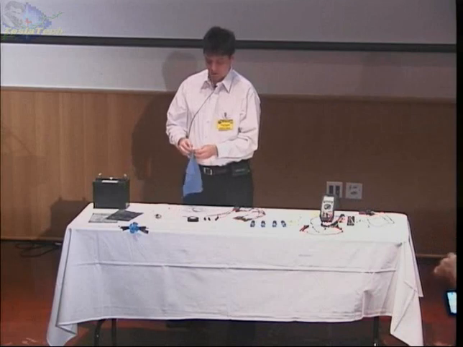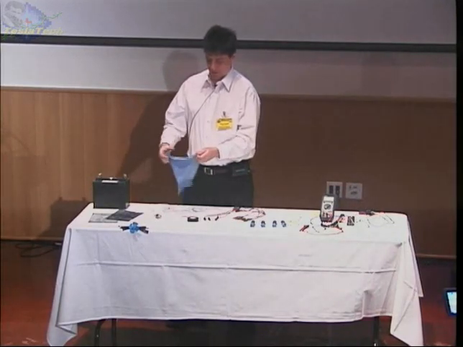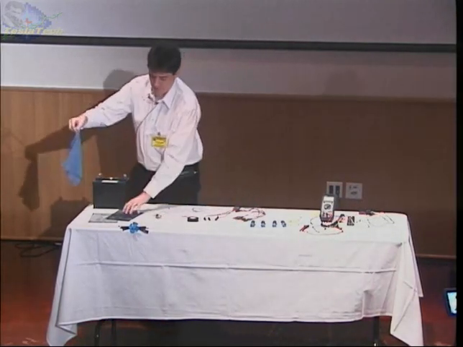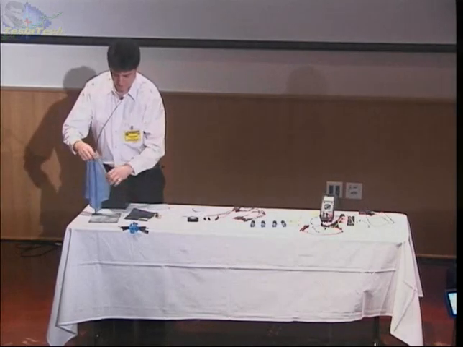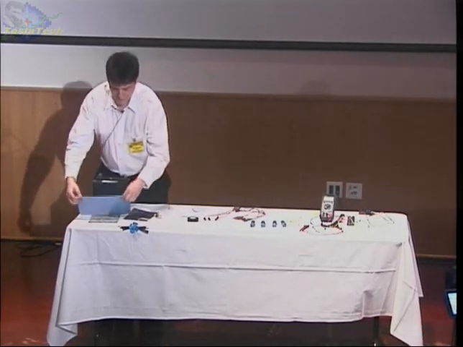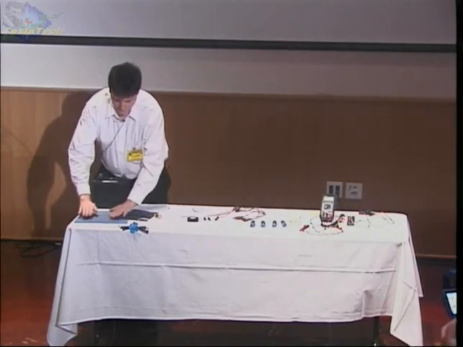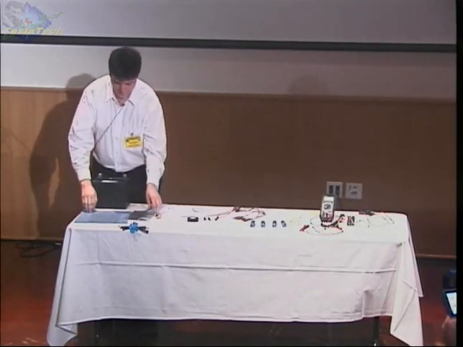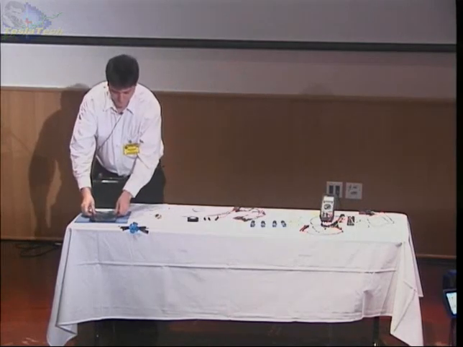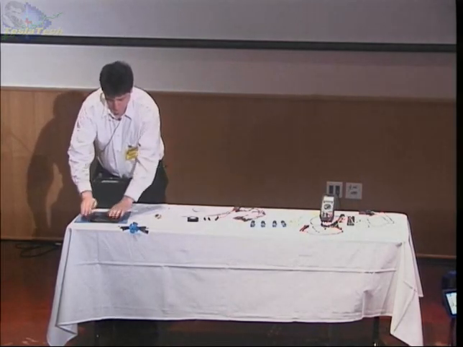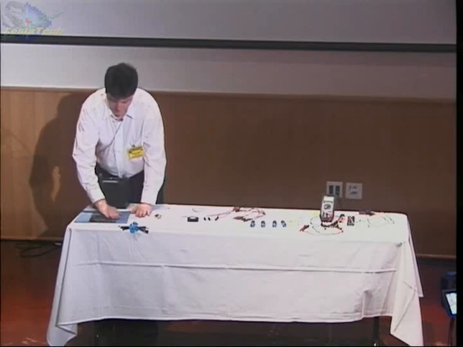But it works very well in this type of storage cell here, and I use that as the separator and the conductive medium. Get that saturated.